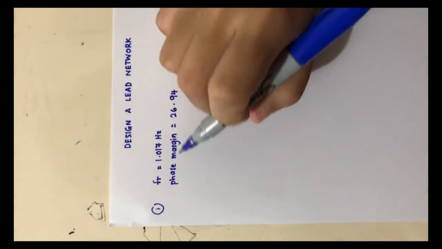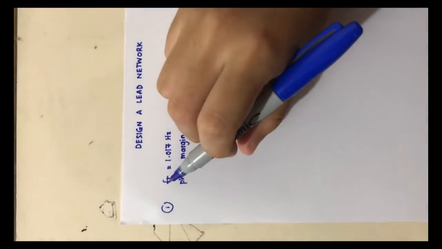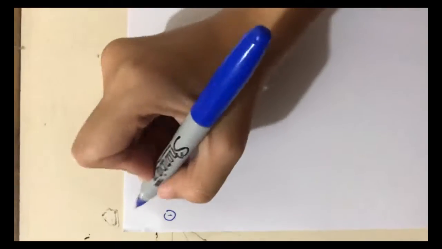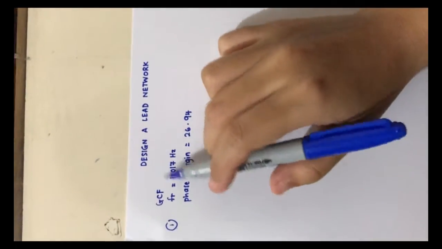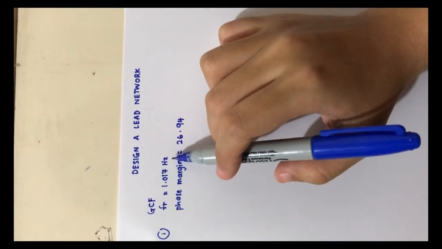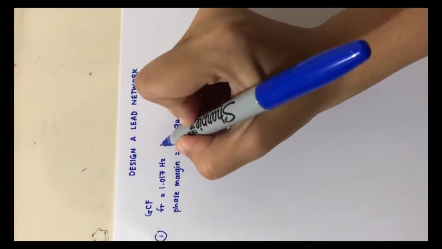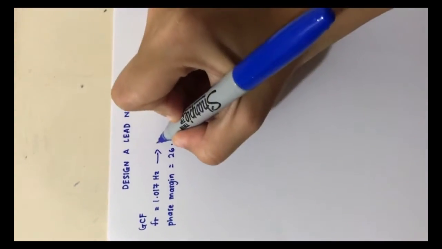Hi, my name is Nur Afika Kwe binti Muhammad Daniel Kwe, and I will cover the section on designing a lead network. The first step in designing a lead network is to identify the phase margin and also the gain crossover frequency. This is the gain crossover frequency. The unit we obtained is in hertz, so first we have to convert this to radian.